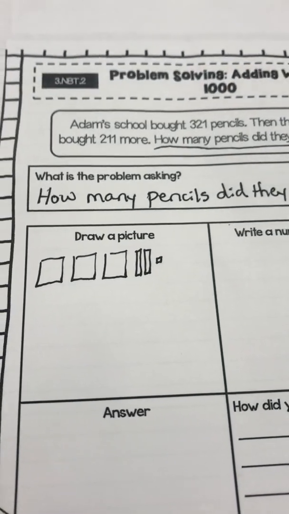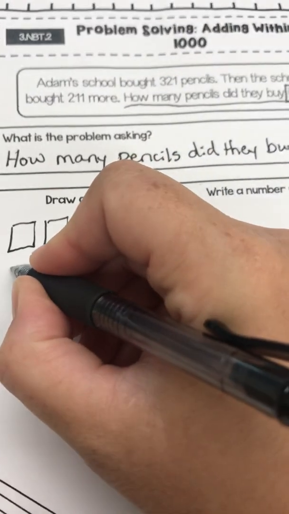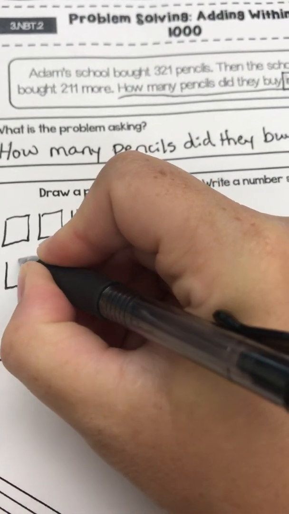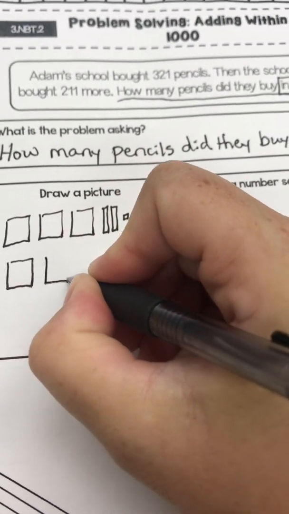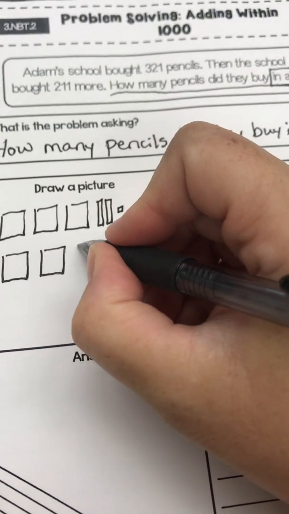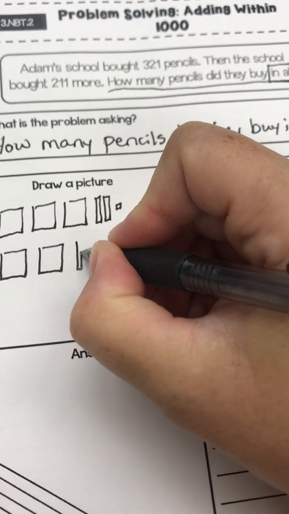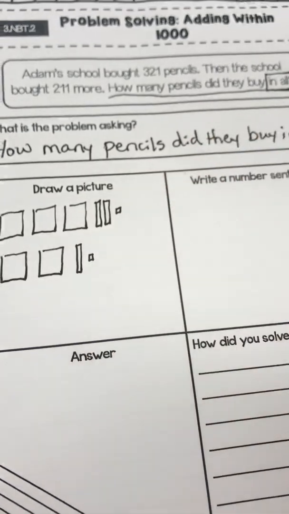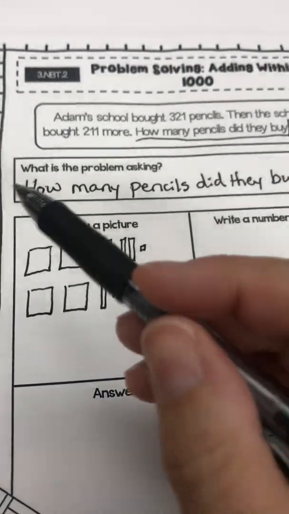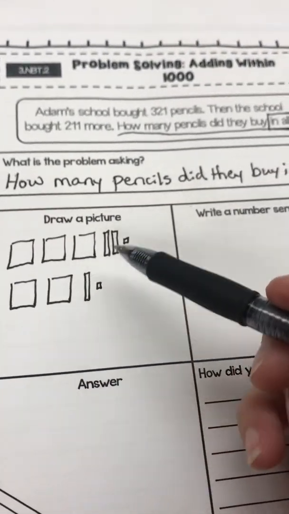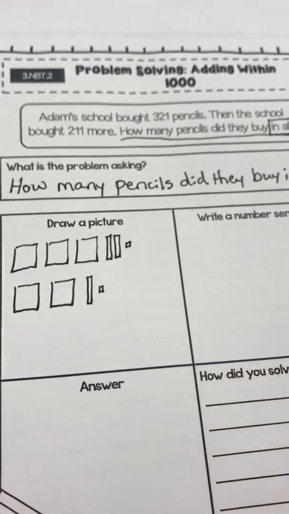And I need 1, and that's my little bitty cube. So that would be 321. Now I need 200, my second number. 11, so that's 1 ten stick and 1 one. There's my picture. Then we would easily put those hundreds together, tens together, and our ones to figure out how many pencils were here totally.